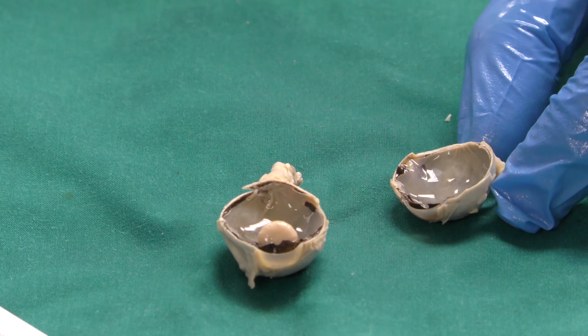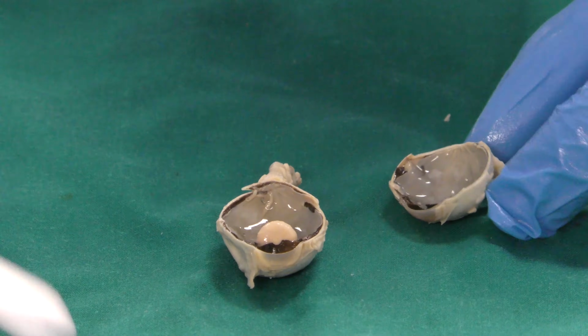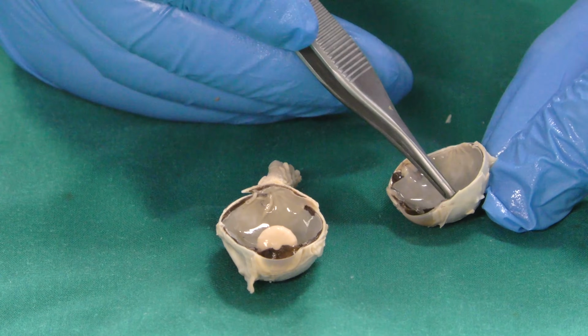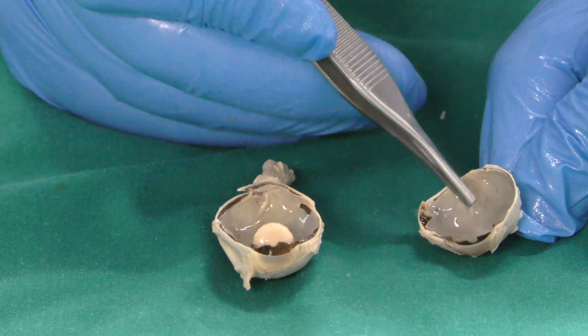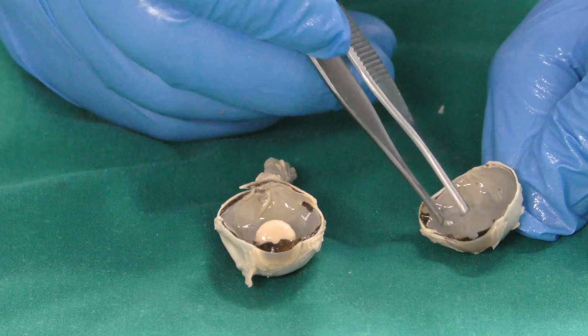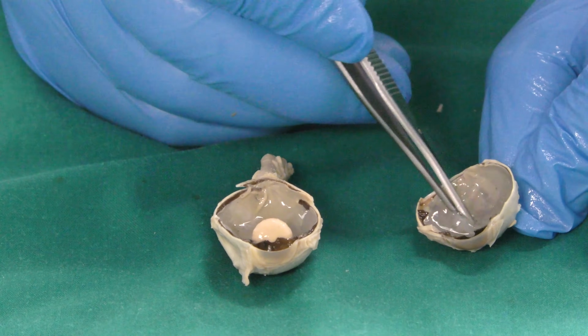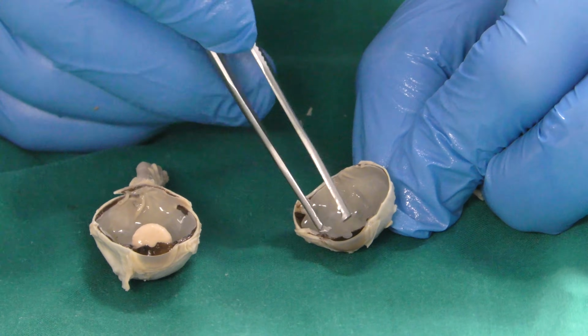So what I'm going to do is I'm just going to clean it so that I can show you the different parts here. So if you look here, you can see that I'm pulling now on the vitreous. I'm trying to remove it. It's quite sticky.